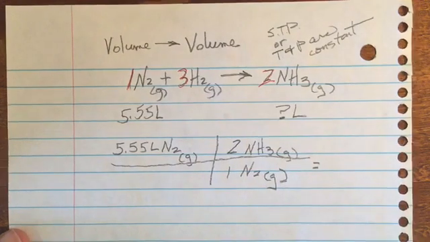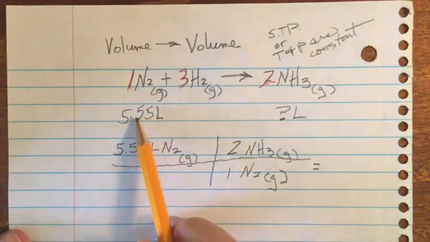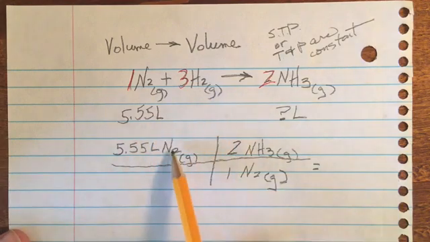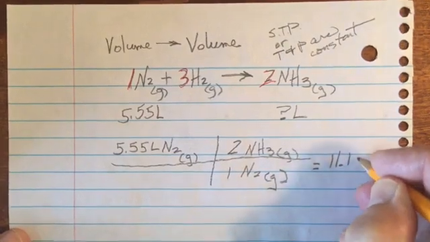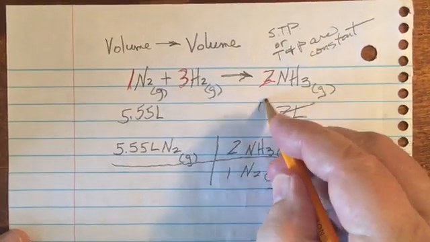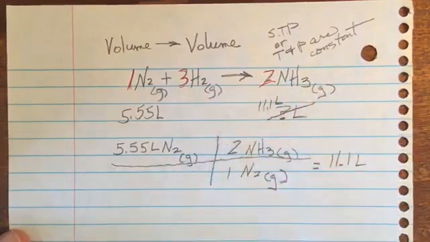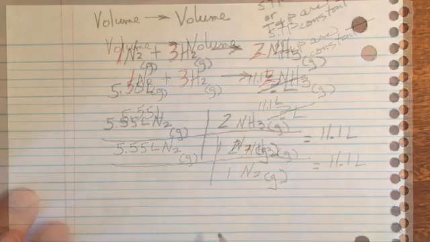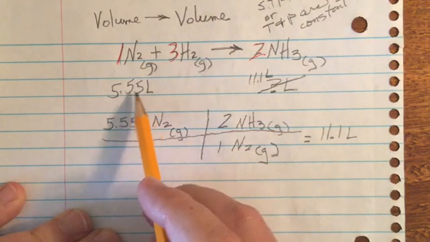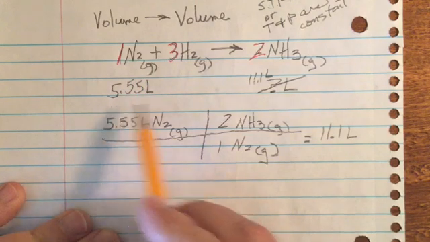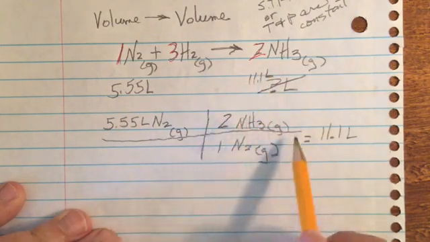Which means if I start with 5.55 liters of N2, I'm going to produce 5.55 times 2, or 11.1 liters of ammonia gas. Let's take this problem one step further. If I start with 5.55 liters of nitrogen gas, I will produce 11.1 liters of ammonia.